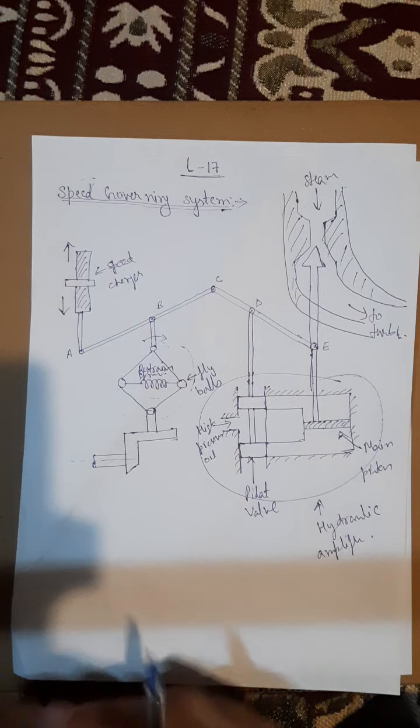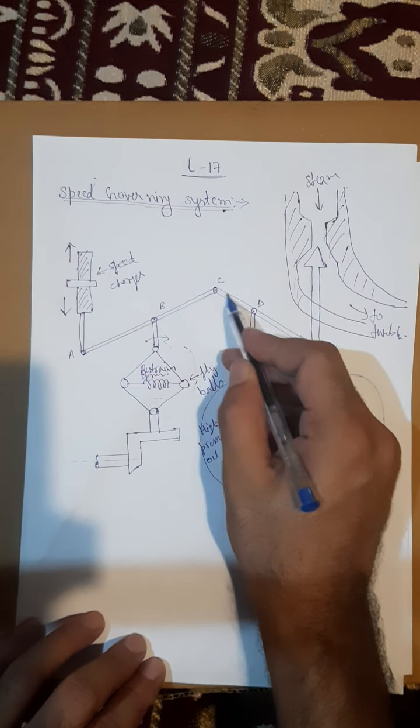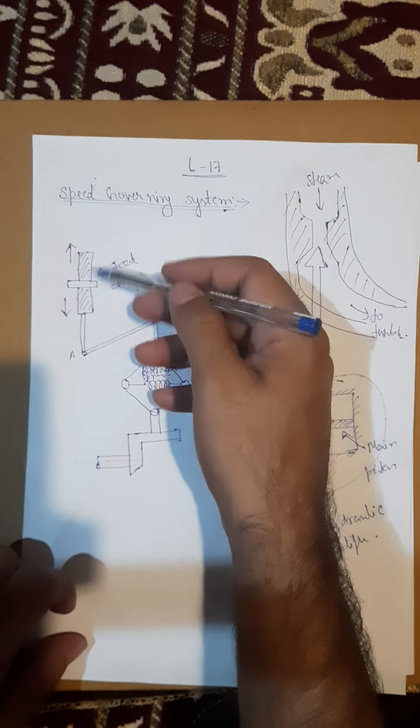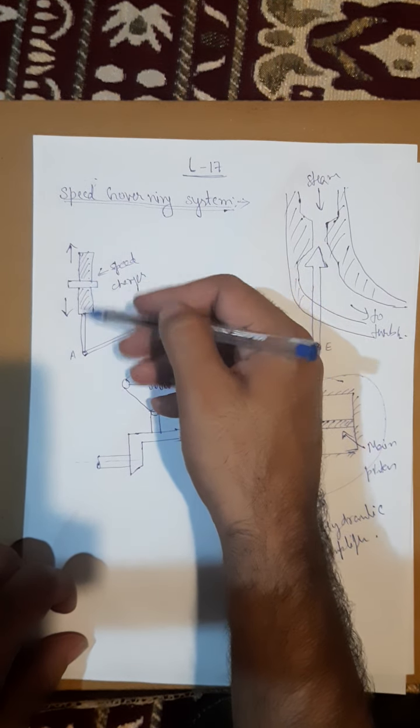Hydraulic amplifier. Third is the linkage mechanisms A, B, C and C, D, E. Fourth is the speed changer. Okay, this is speed changer.